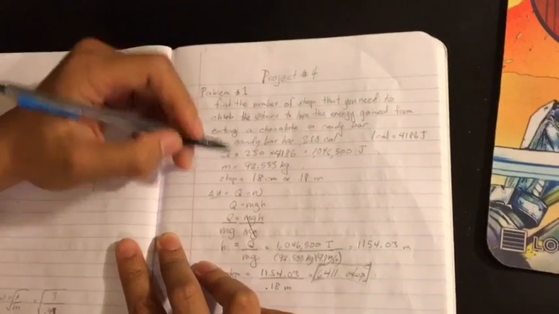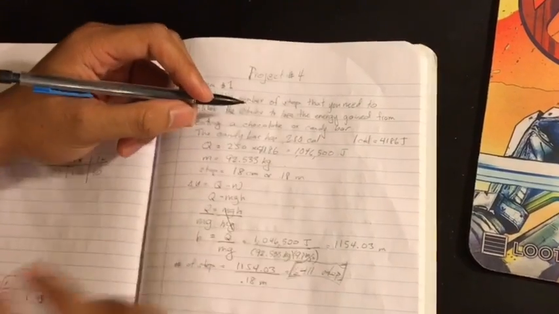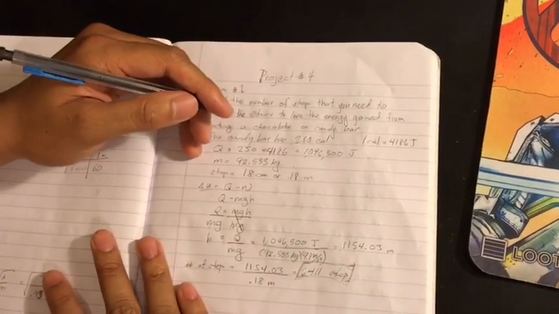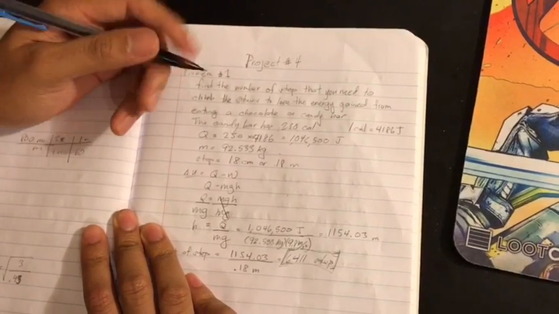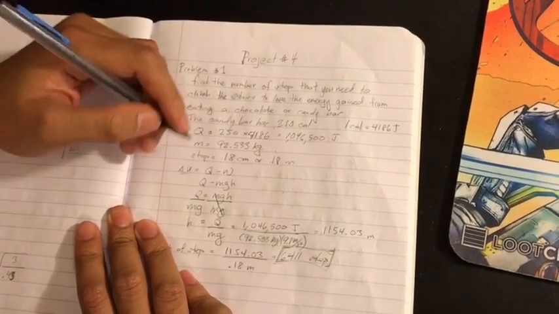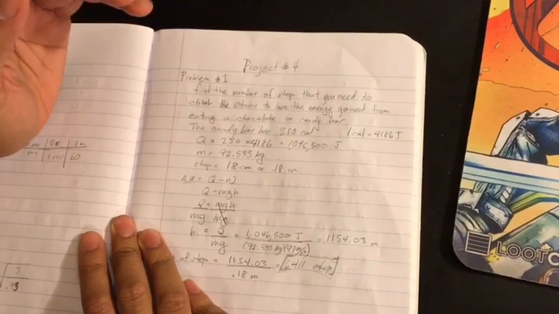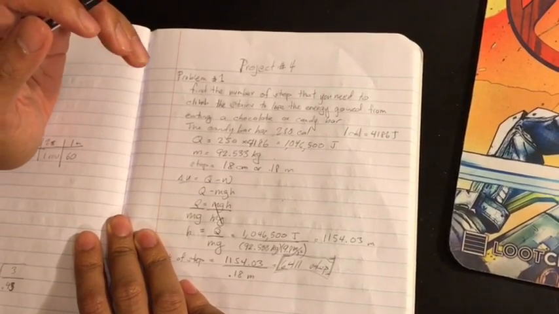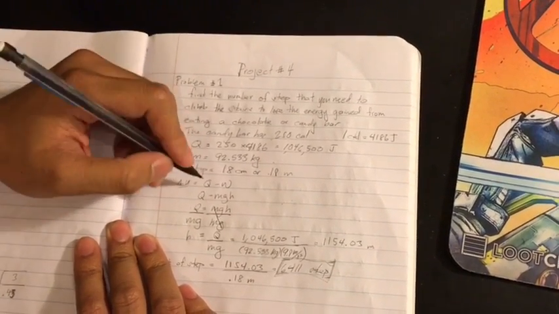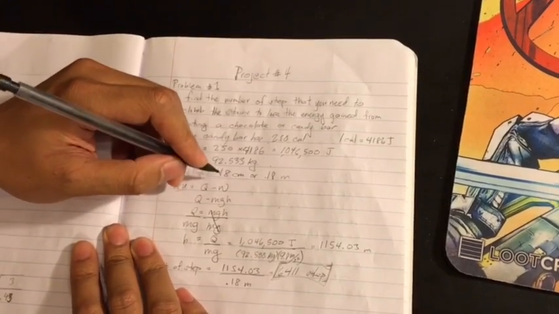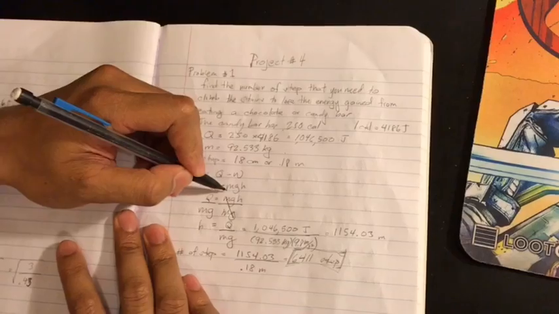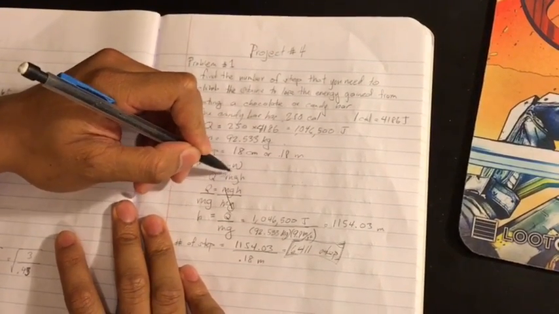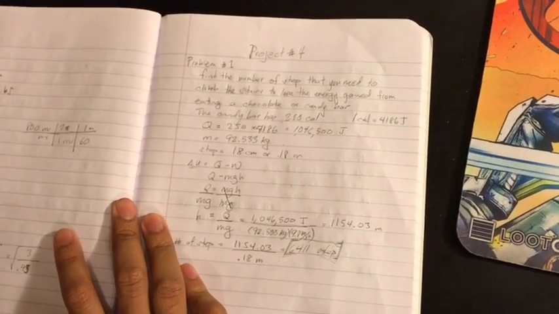My mass is 92.533 kilograms, and the height of each step is 18 centimeters or 0.18 meters. We're looking for the height, so we're going to use the formula for internal energy, which is heat minus work. To find work, we need to use the formula mgh. We're going to substitute mgh for W.